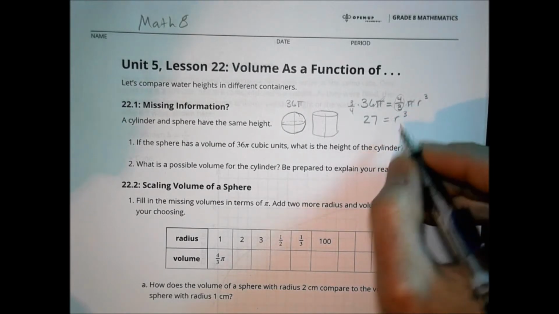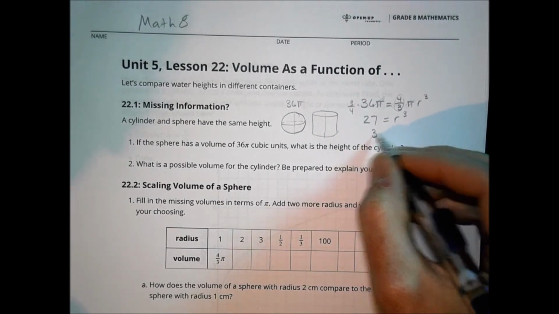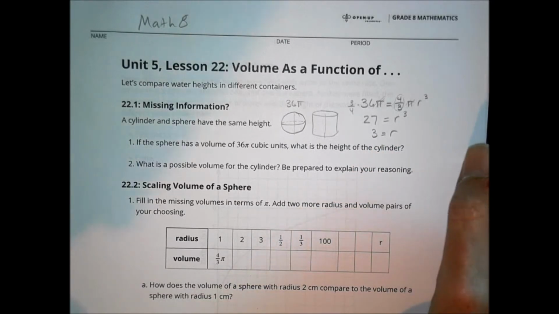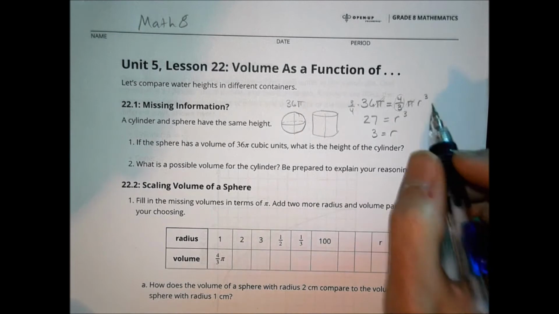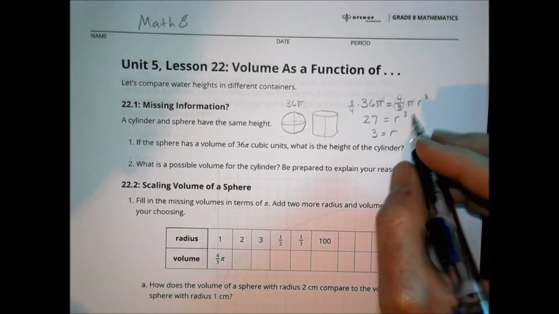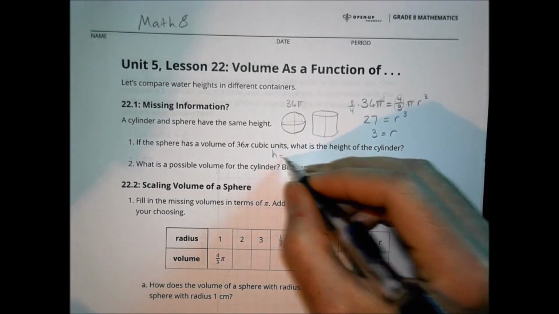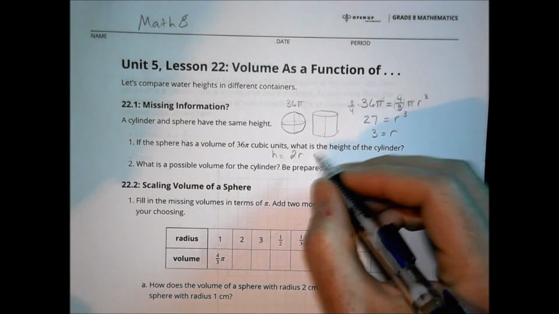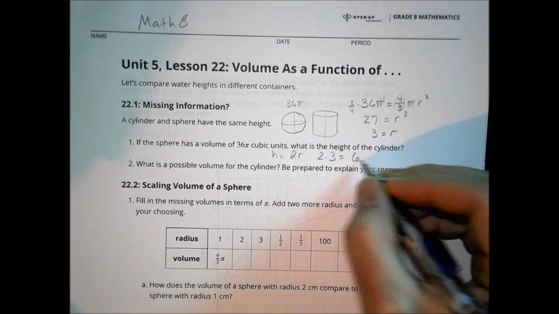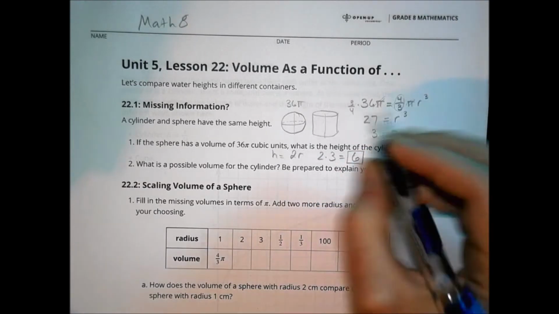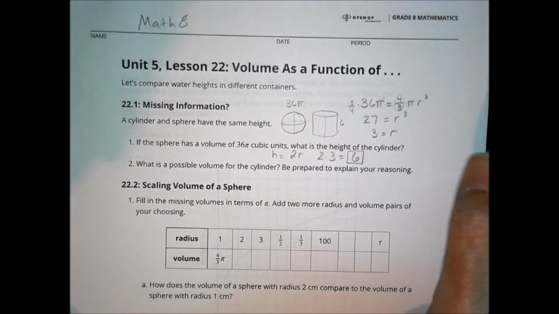So what number cubed gets you to 27? That's going to be 3. So we can tell that there's a radius of 3 for the sphere. Okay, with that in mind, knowing they have the same height, the height is going to be 2 times the radius. Since the radius is 3, 2 times 3 is going to be equal to 6. So that's the height of the cylinder. The cylinder has a height of 6.